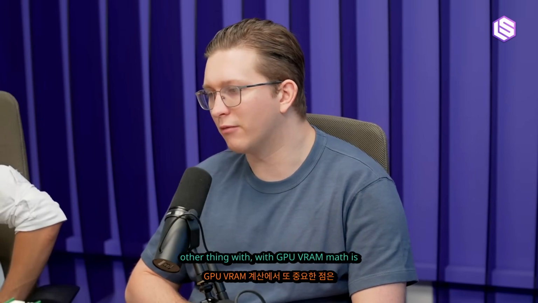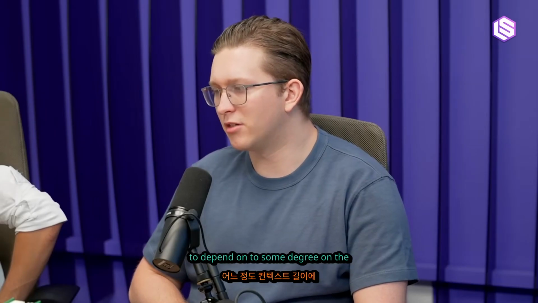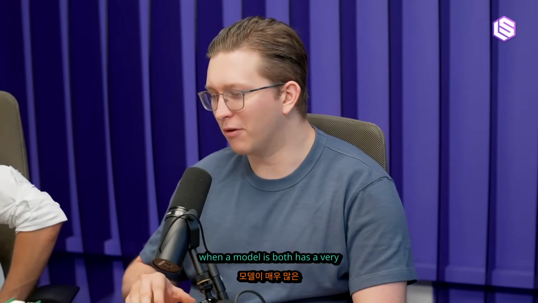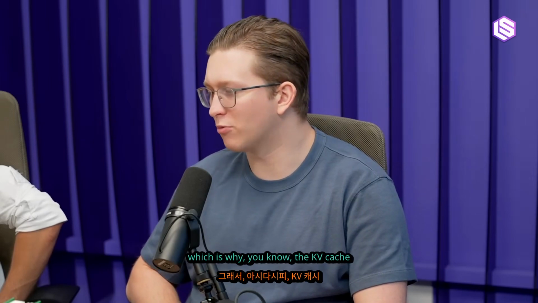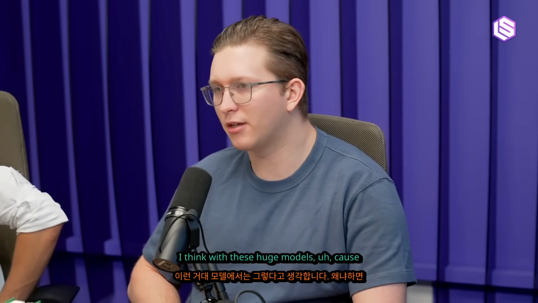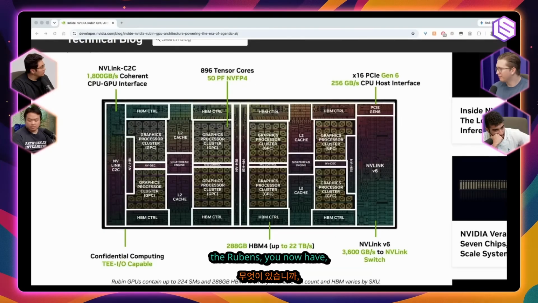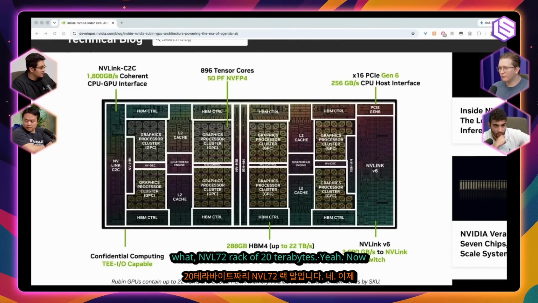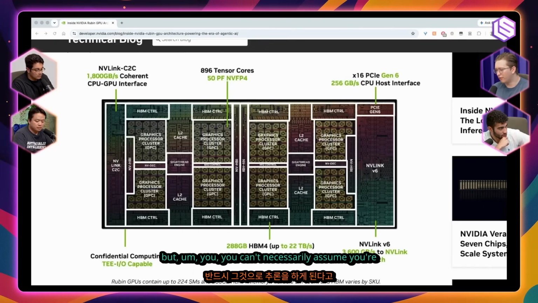And honestly, the other thing with GPU VRAM math is you have to leave space for the KV cache. And that's going to depend, to some degree, on the context length. So when a model has both a very large number of parameters and a very long context length, you're fighting over space, which is why KV cache offloading would become a more salient topic with these huge models, because you're very crunched for space. With the Rubins, you now have an NVL72 rack of 20 terabytes. Yeah. Now you still have NVL72 on Blackwell as well, but you can't necessarily assume you're going to do inference on that. There's a whole lot more 8x racks in the world than there are NVL72s.